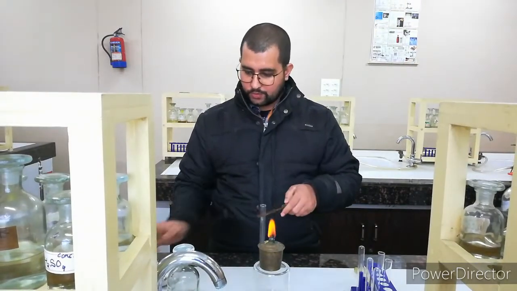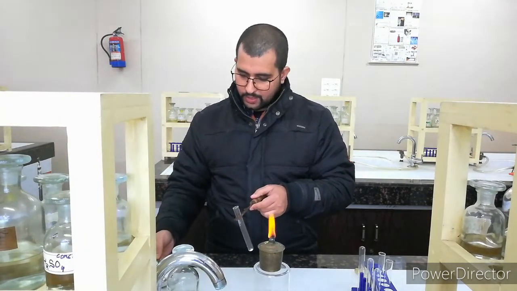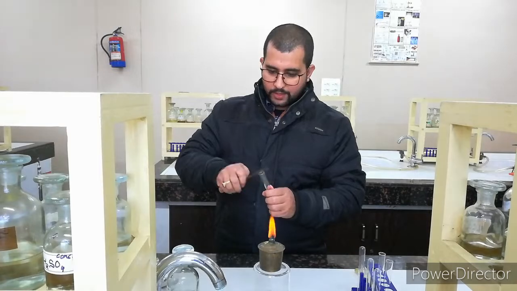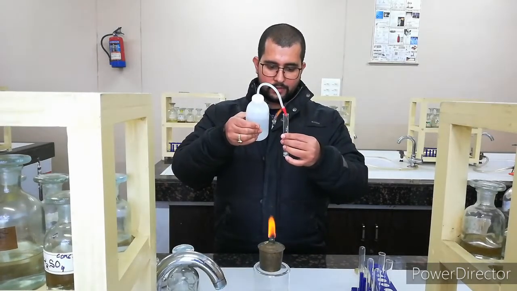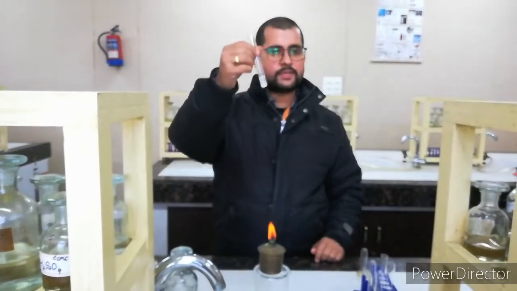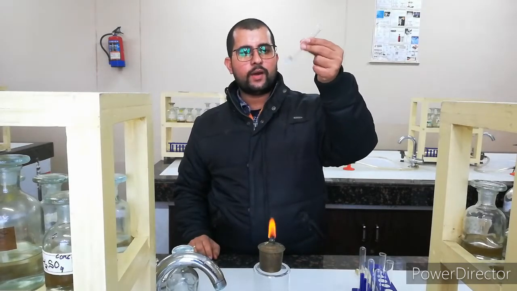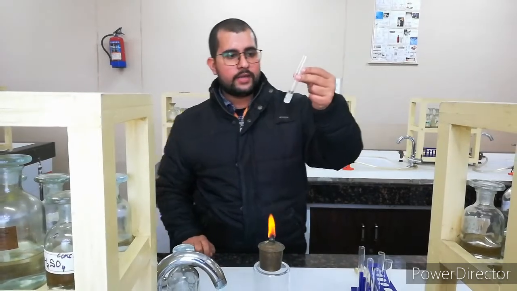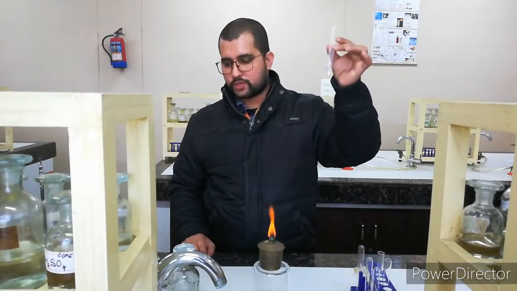A very small amount of salt we will take, make a clear transparent solution, and then add barium chloride. So it is a BaCl2 test. If sulfate is present, then after addition of BaCl2 it will give a white precipitate immediately, otherwise it will remain transparent. Then we will move to the phosphate test.